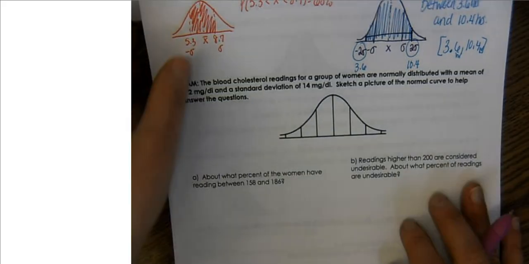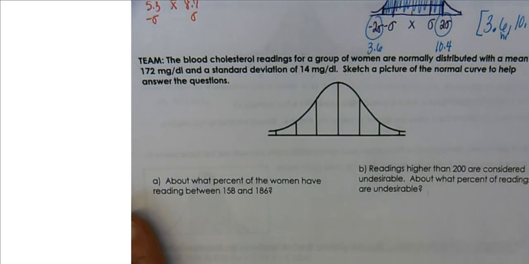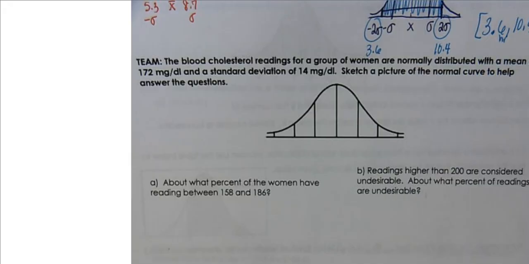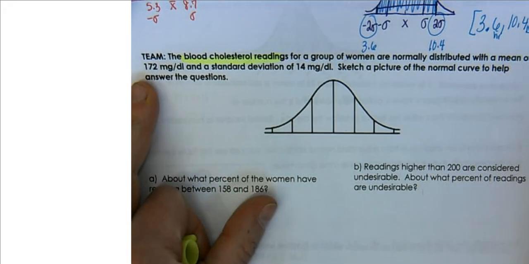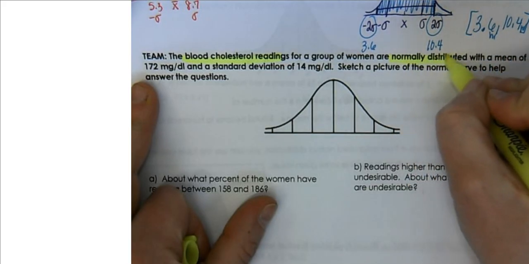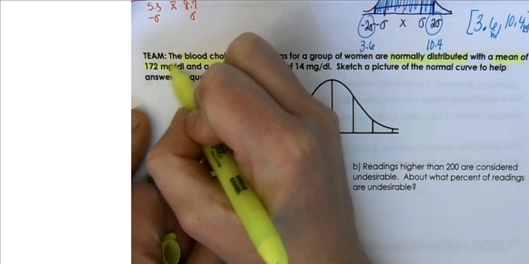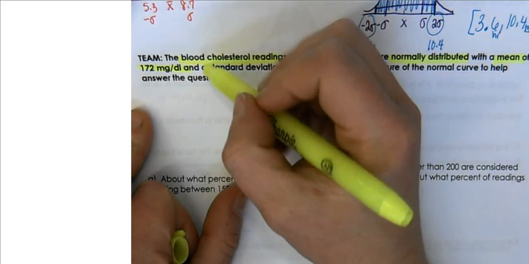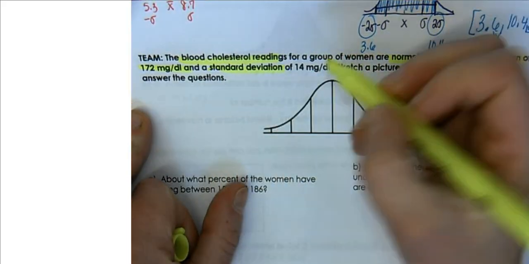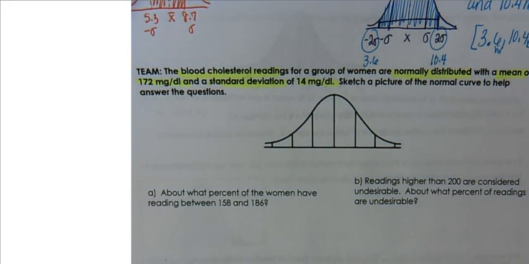Okay. So for this team question, it reads that the blood cholesterol readings for a group of women are normally distributed with a mean of 172 milligrams per deciliter and a standard deviation of 14 milligrams per deciliter. Sketch a picture of the normal curve to help answer the questions.